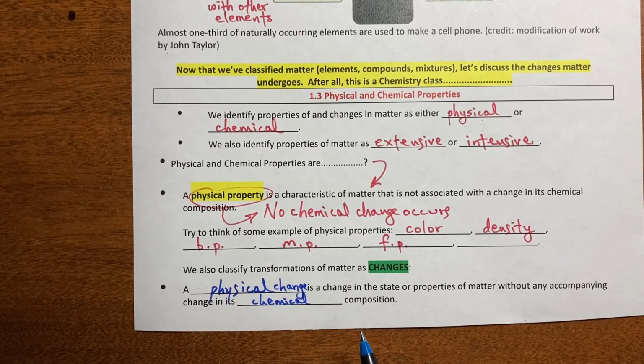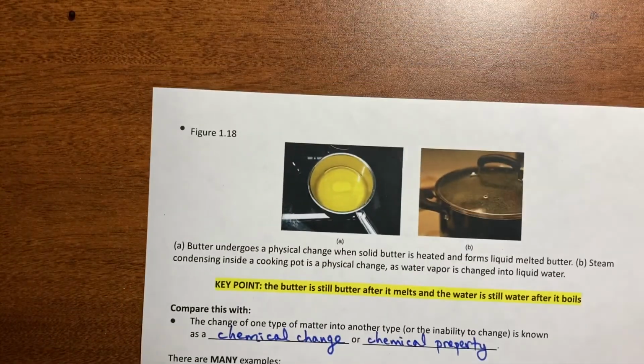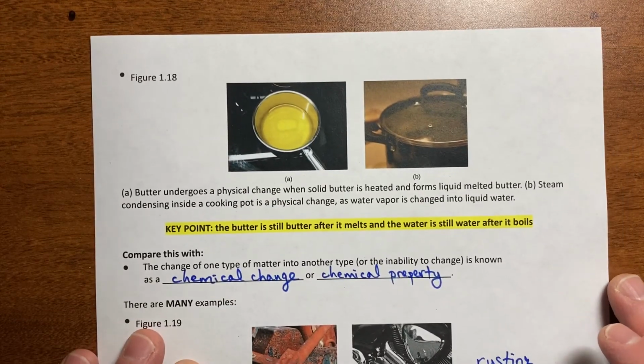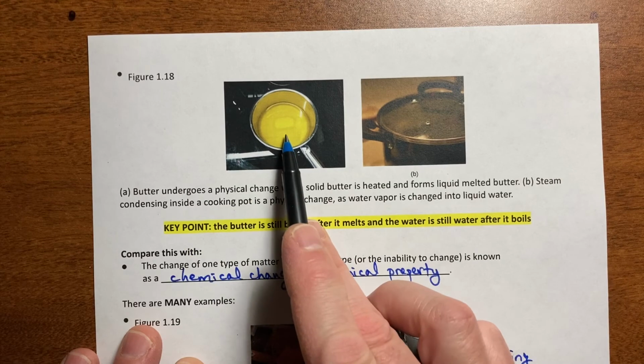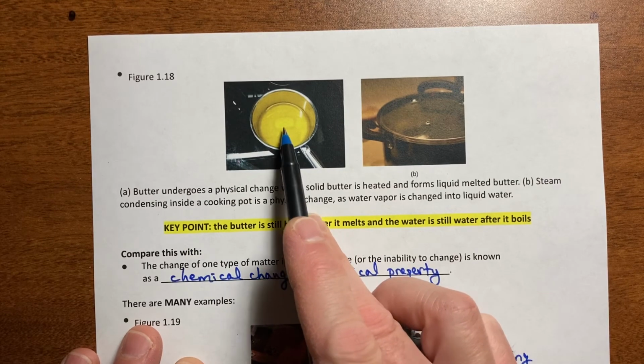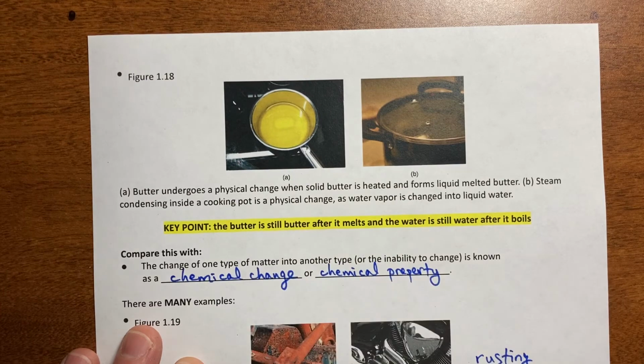A physical change is a change in the state or properties of matter without any accompanying change in its chemical composition. So, for instance, your book has a picture of butter melting on a stove. Well, the melted butter is still, you can solidify the butter by cooling it, and it goes back to being butter. It's still butter. So it's not undergoing any chemical changes.